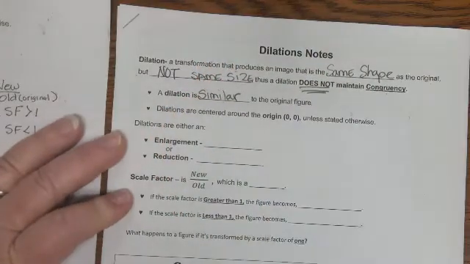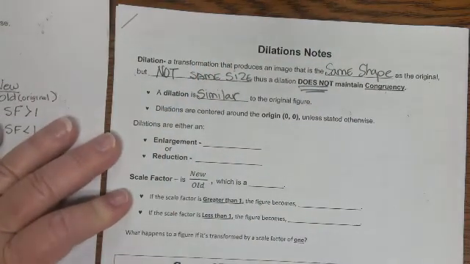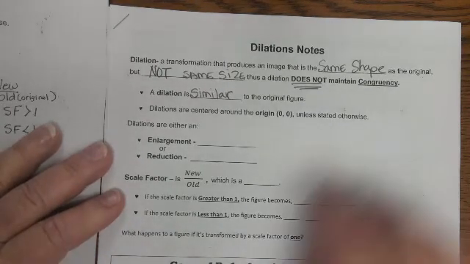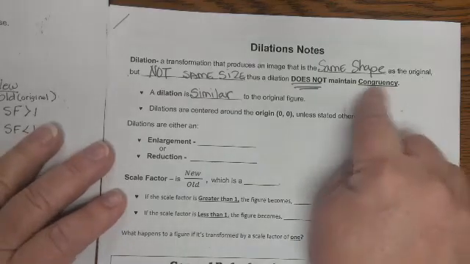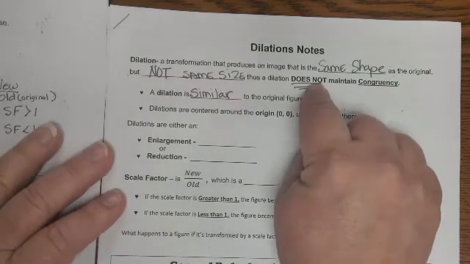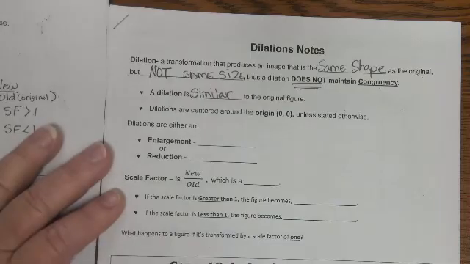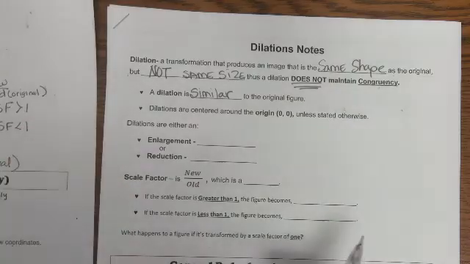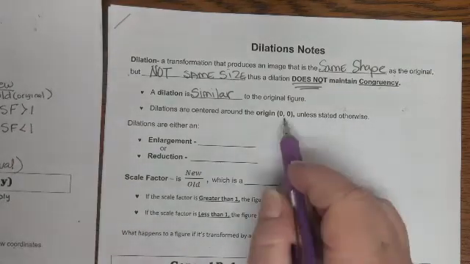So in the previous, we've done translations, reflections, and rotations. And all of those maintained congruency. But a dilation does not, because it changes the size. Remember, congruency is same size, same shape. A similar figure is the same shape, but not the same size. Dilations are centered around the origin for 8th grade math, which is your 0, 0.